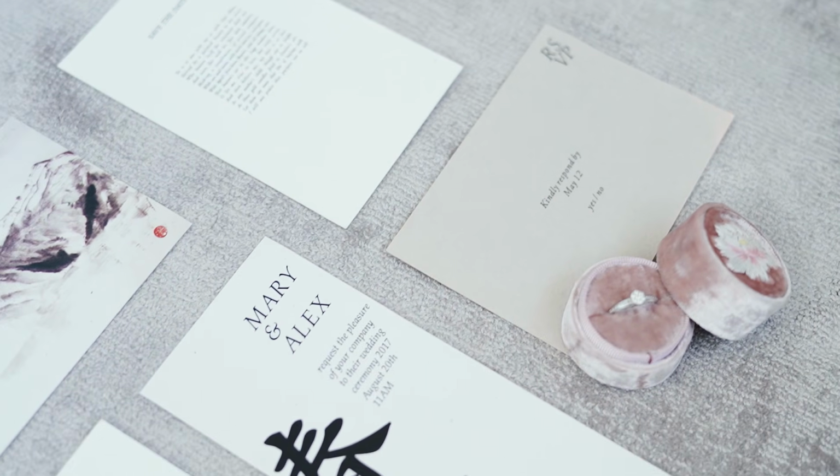Now, when to avoid sans serif fonts? Avoid using sans serif fonts in a formal context like a wedding invitation, as they lack the elegance and tradition required for such designs.